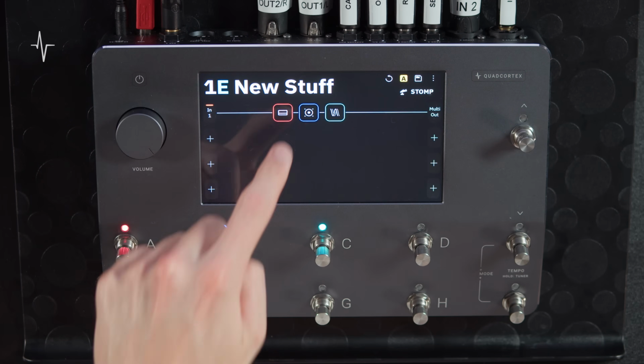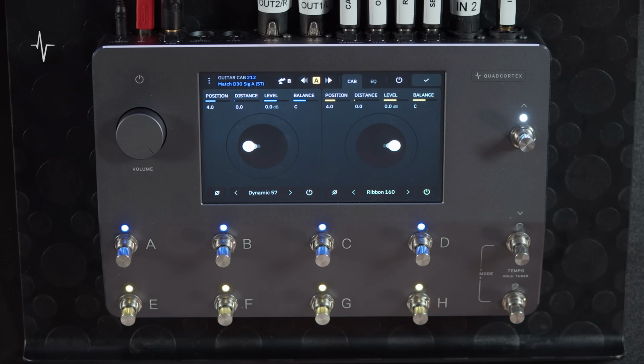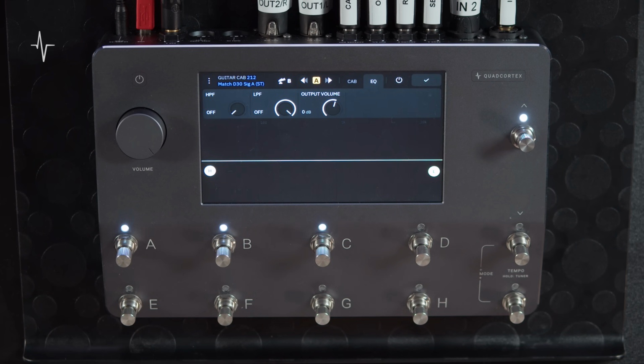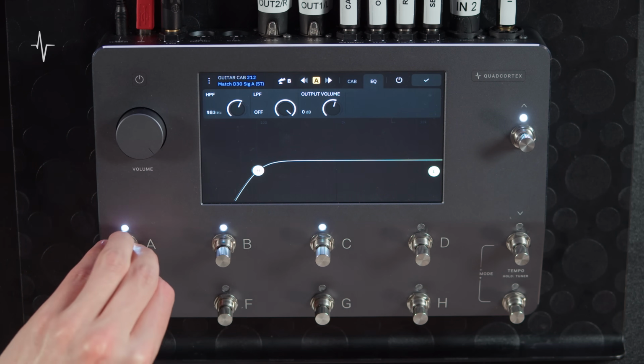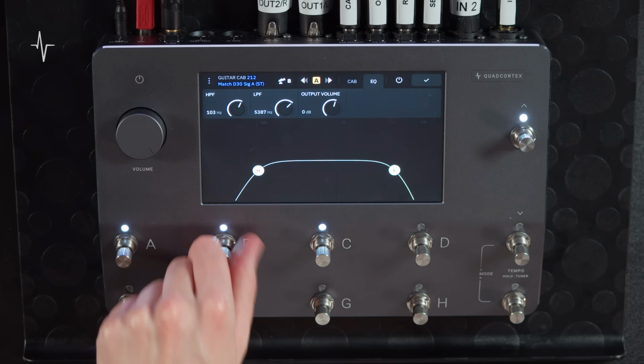The Cabsim block has been redesigned to improve the user experience when adjusting microphone positions, as well as giving easier access to other parameters. Firstly, the order of the parameters on the screen mimics the order of the Quad Cortex foot switches. On top of this, for all of the Cabsim devices, a high pass and low pass filter has been added on the EQ section of the parameters.